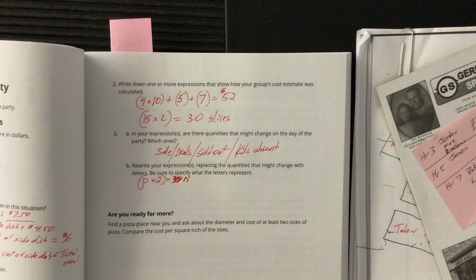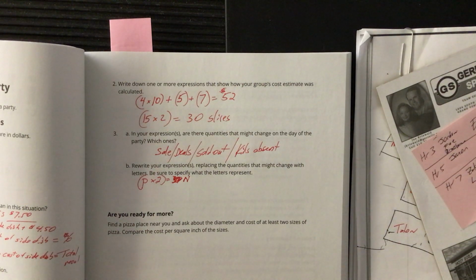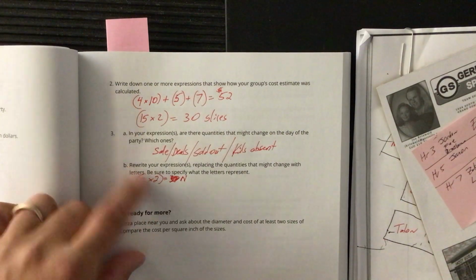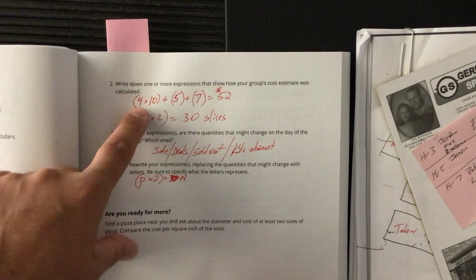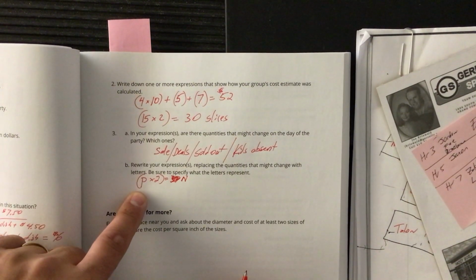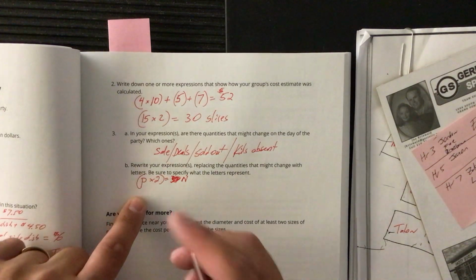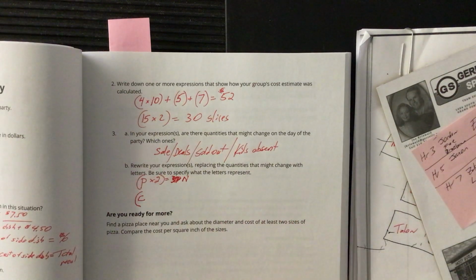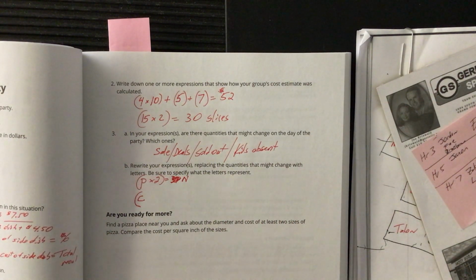Again, those could vary. All of a sudden, 4 people are sick that day. We might not need another pizza. We might not need as many slices. So this was number of people, and the number of pizzas might change as well. Can't use P, because I already used that for people. C for cheese pizza. So C represents the number of cheese pizzas.